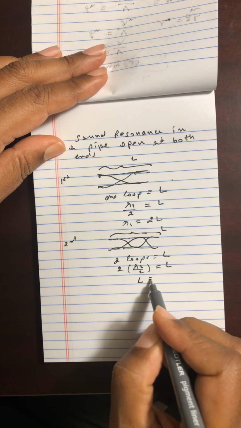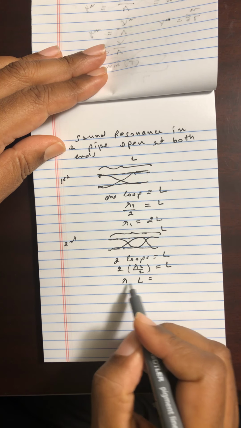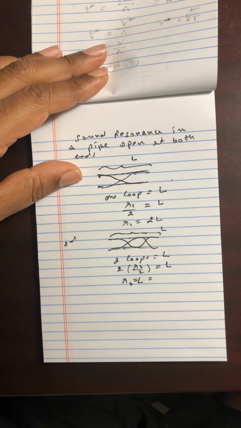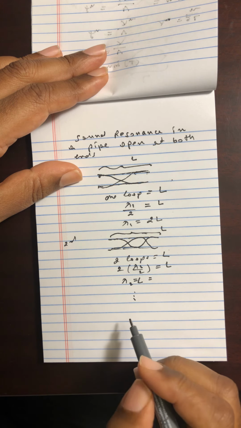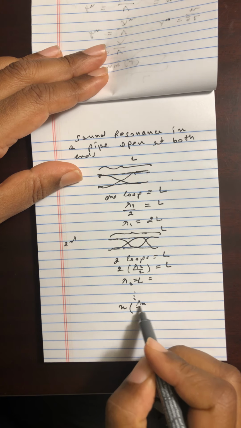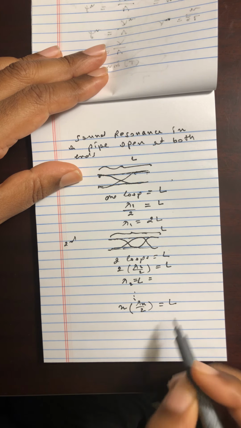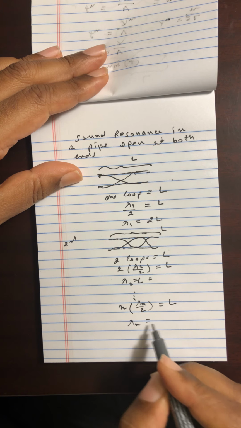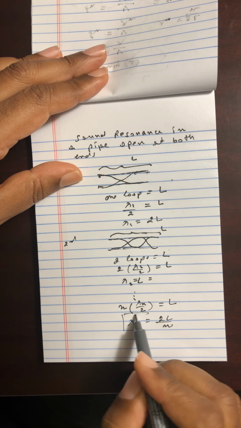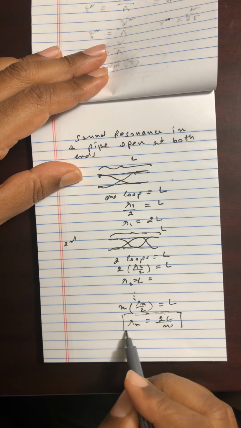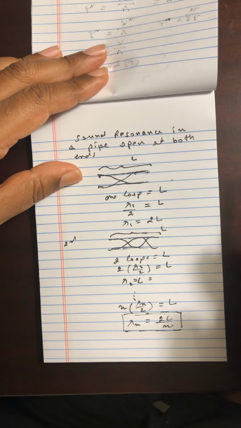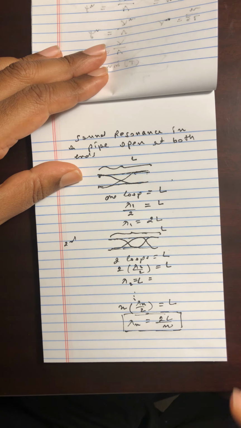As you can see, the formulas are exactly the same as the formulas for a string clamped at both ends. So generally, for n loops, you've got n loops times the loop, which is lambda n over 2, gives you the length, and that gives you the wavelength of the nth harmonic is twice the length divided by the number of loops. So as you can see, the formulas for the case where we have a string clamped at both ends and sound resonance in a pipe that's open at both ends are the same.